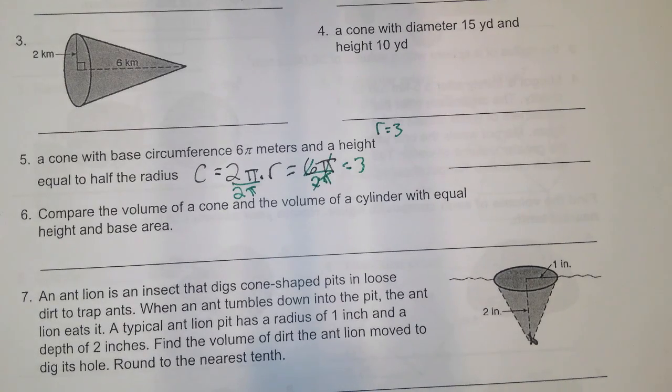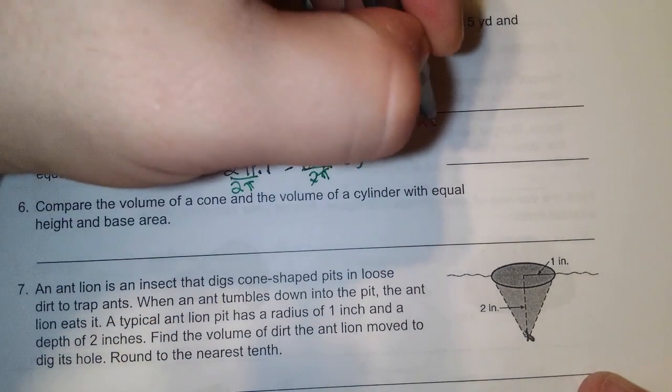And it tells us our height is half of that. Okay, well, half of 3 is my height, which means our height is 1.5.